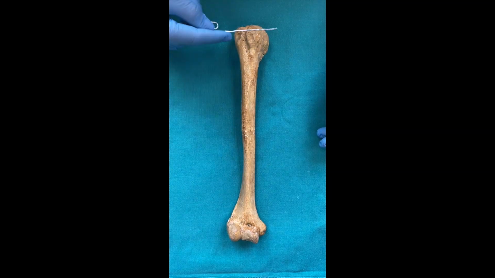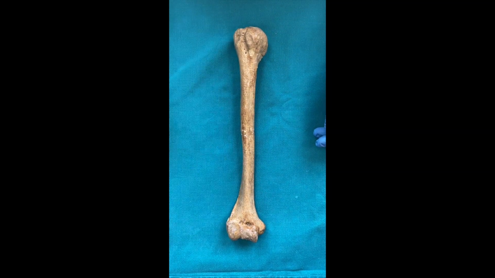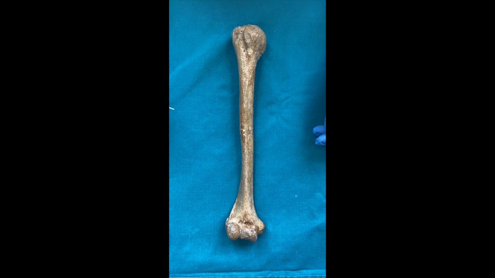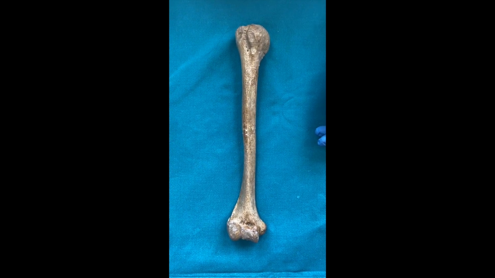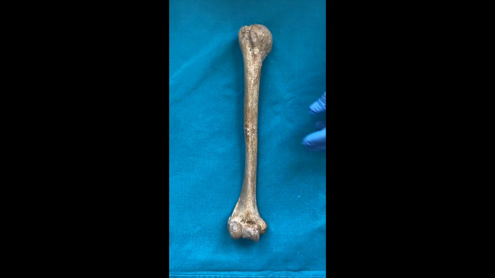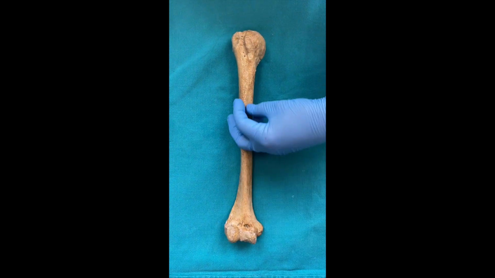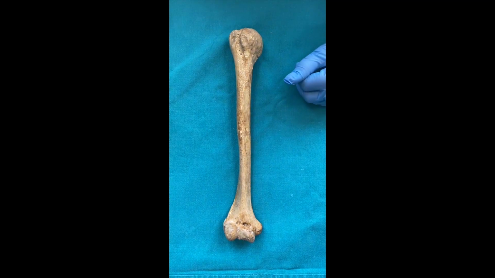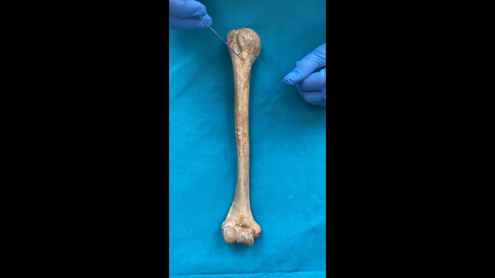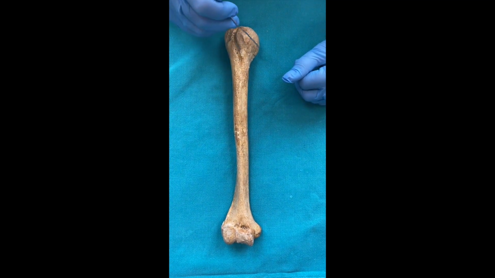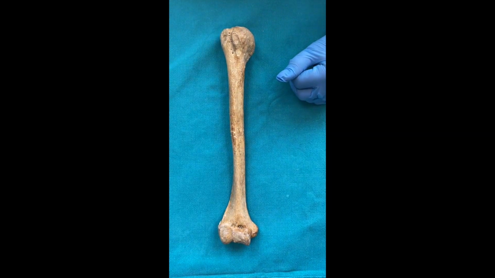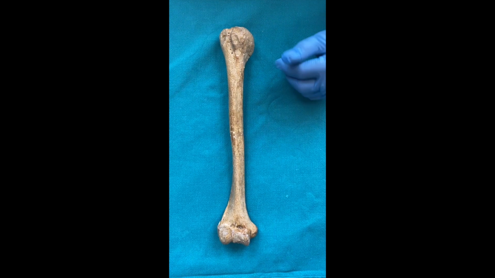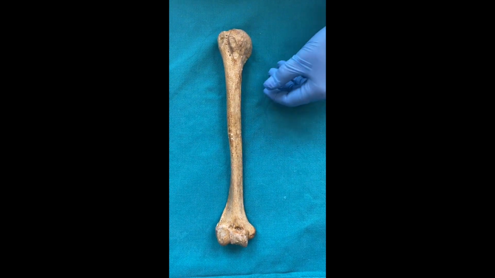So now here again you can see the humerus. As you can remember, we said that the humerus is a pair bone, and it is a long bone on which we describe the body. So this is the body or the shaft of the humerus. Then the proximal end. Here you can see the proximal end of the humerus and also the distal end of the humerus. First, we are going to describe the proximal end of the humerus.